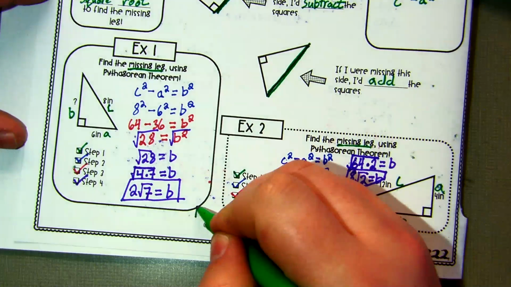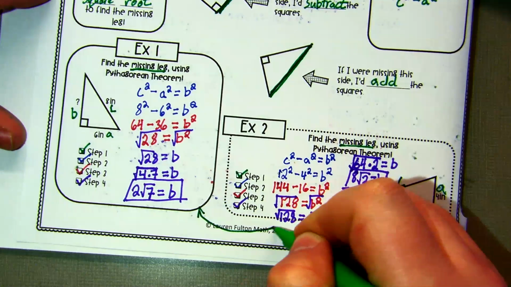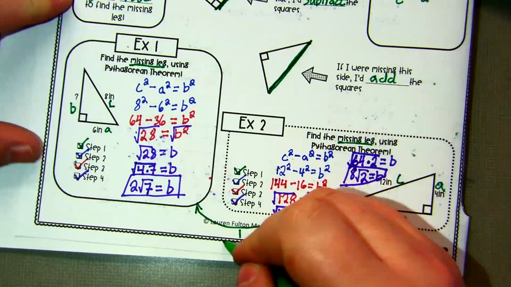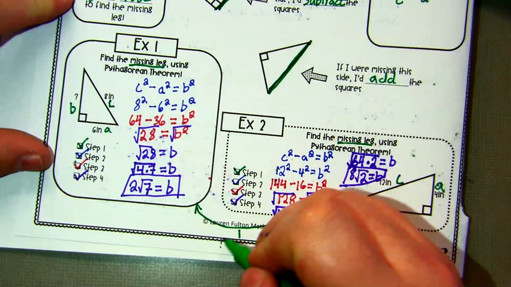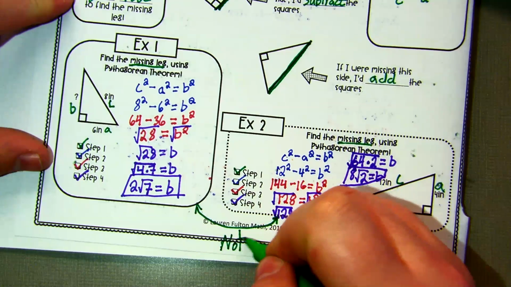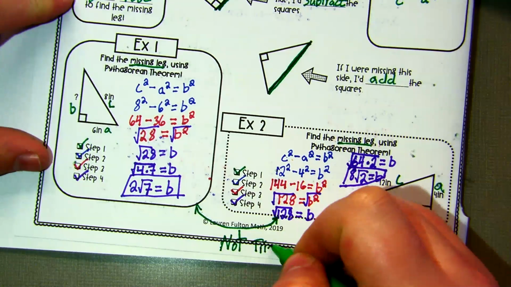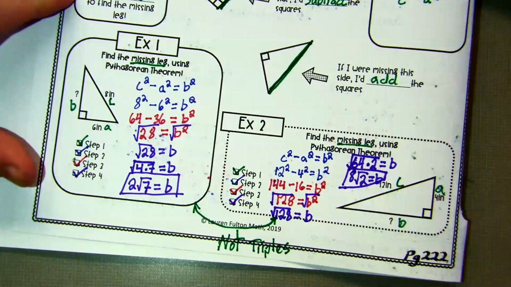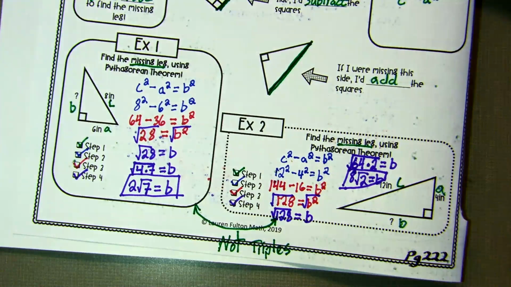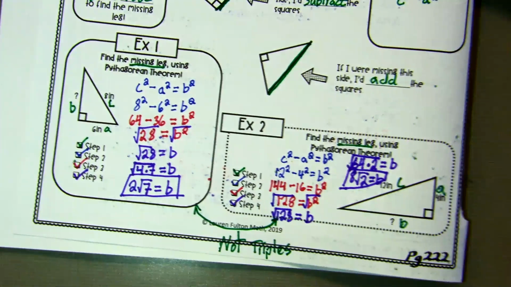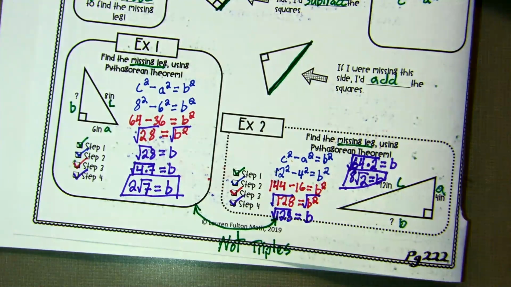So neither of these are triples. More often than not, you will not be getting Pythagorean triples. So keep that in mind.